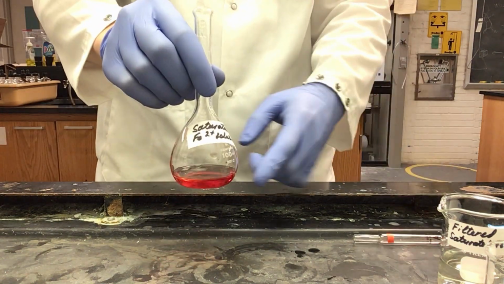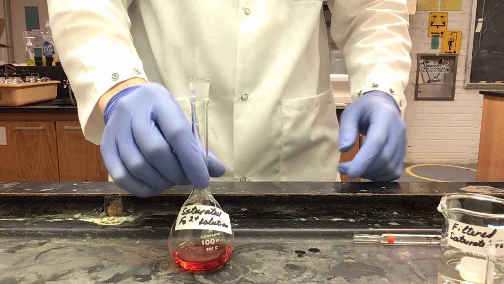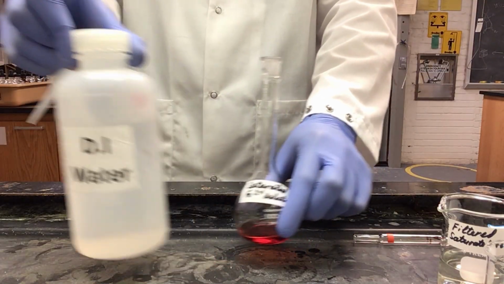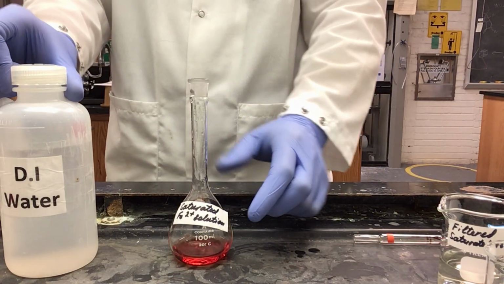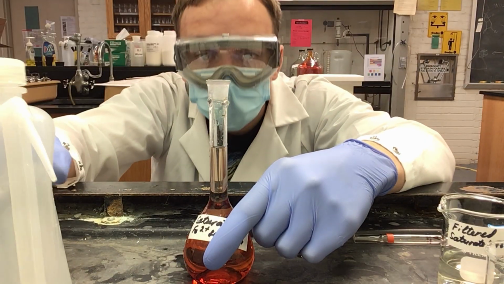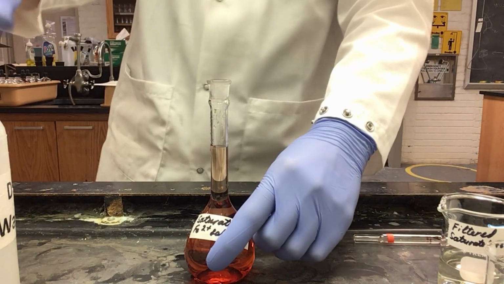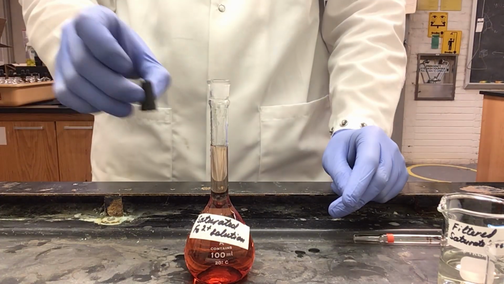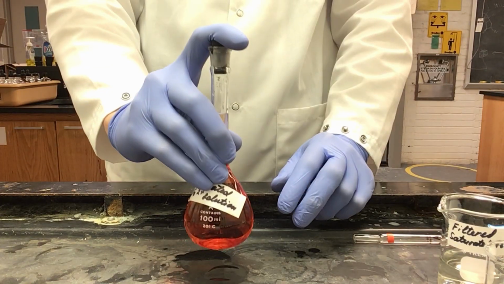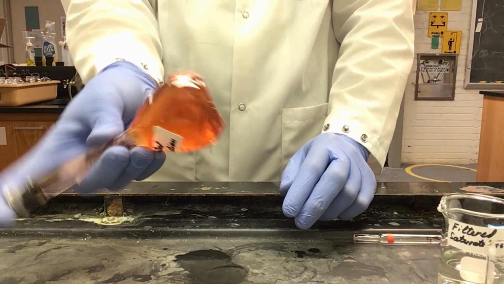As you can see, we have the deep orange, just as before. I add my distilled water and dilute up to my 100 milliliter mark. Now that I've filled to my 100 milliliter mark, I can stopper my flask, and then I can begin inverting to mix.